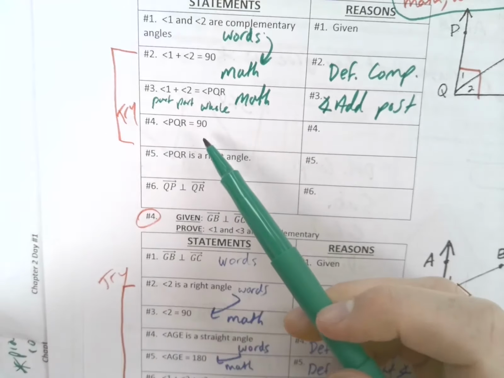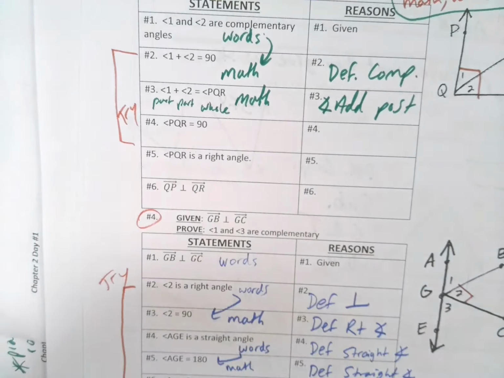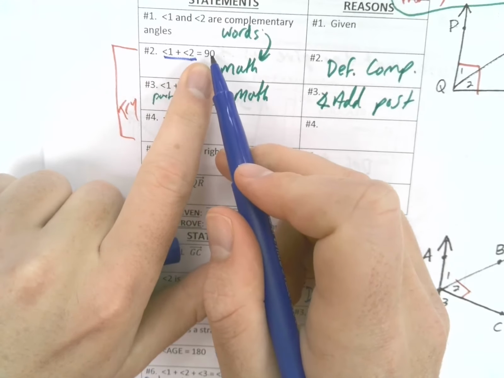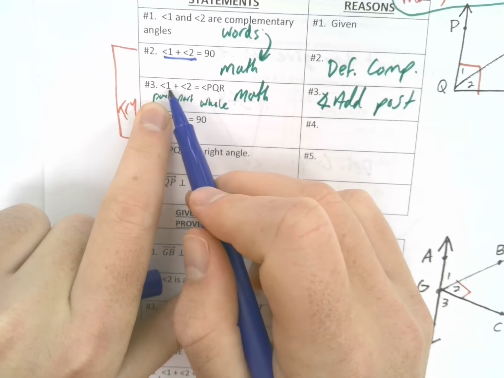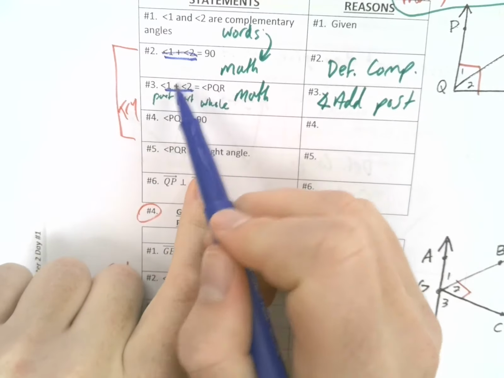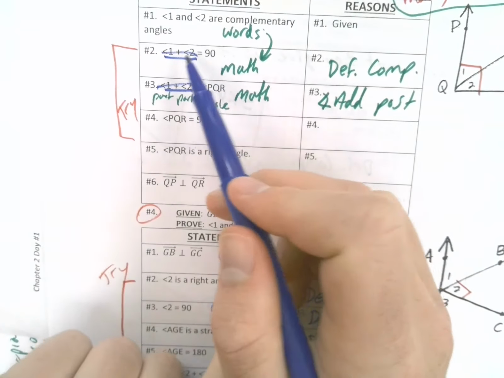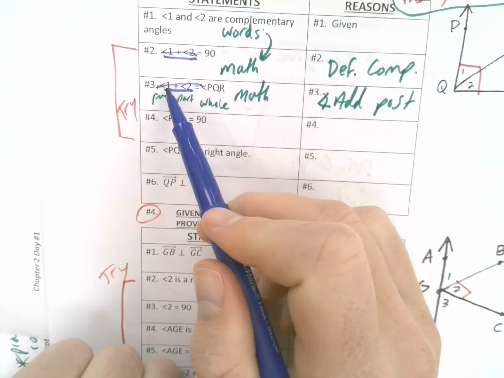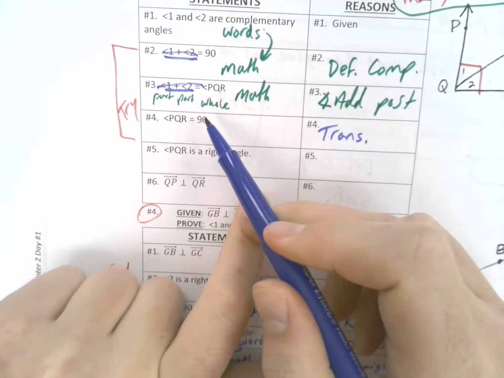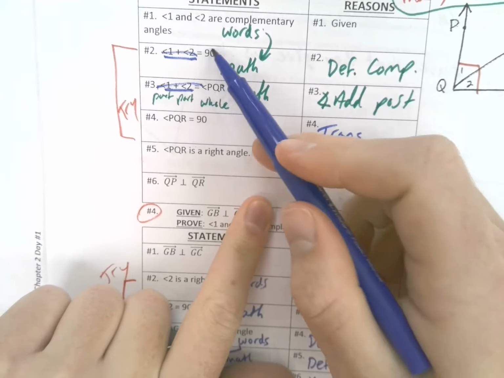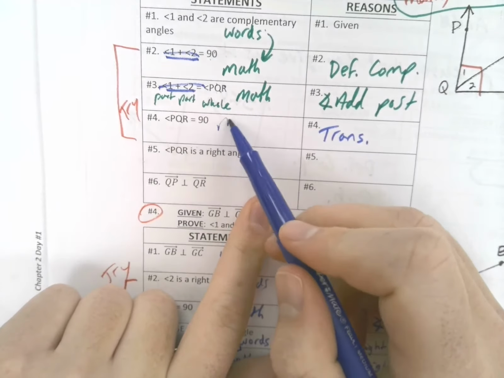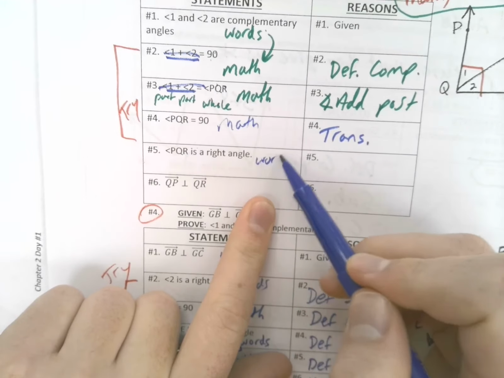And how can we then say that PQR is going to be 90? How do we know that? Well, look back up here, guys. We're told that angle 1 and angle 2 add up to be 90. Angle 1 and angle 2 are also PQR. So we can cut out the middleman and say that if 90 is really 1 and 2, and PQR is really 1 and 2, by the transitive property, PQR is really 90. These two really equal each other.